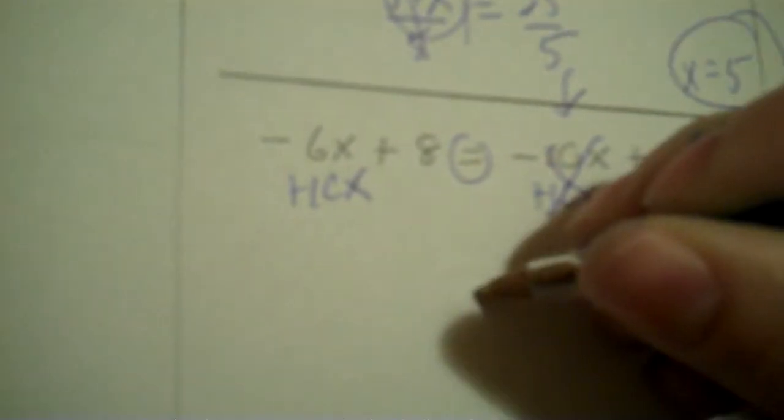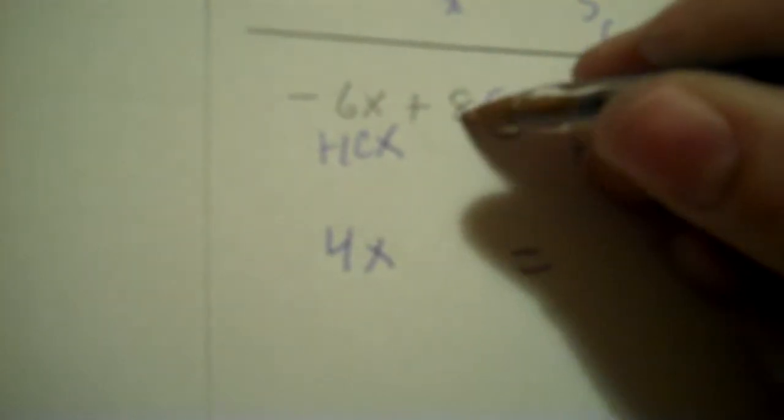If I pick negative 10, I've got to get that to 0, so I add 10x, and then I add 10x to the negative 6x. So write x down, negative 6 plus 10 is 4, and then we have the plus 8 and the 40.